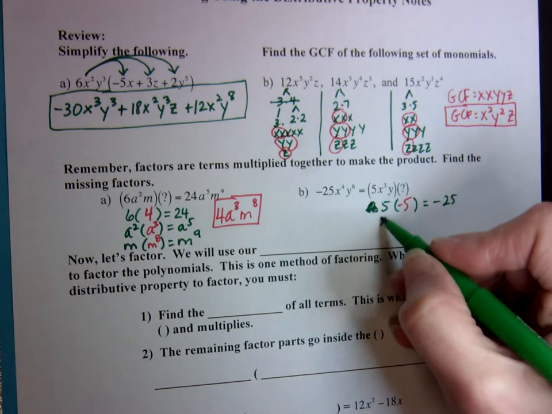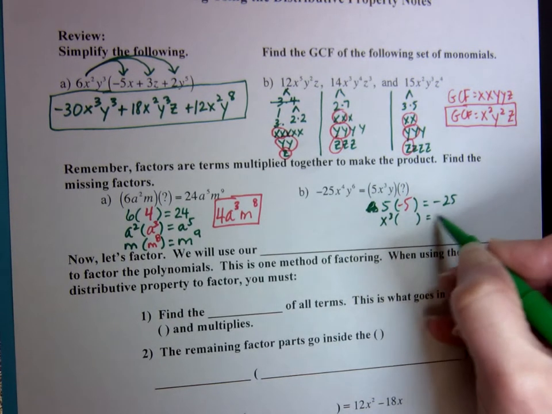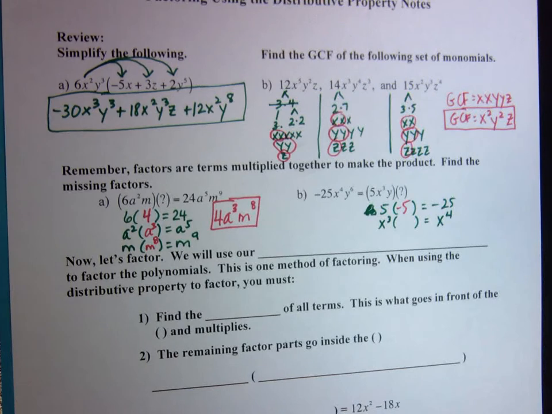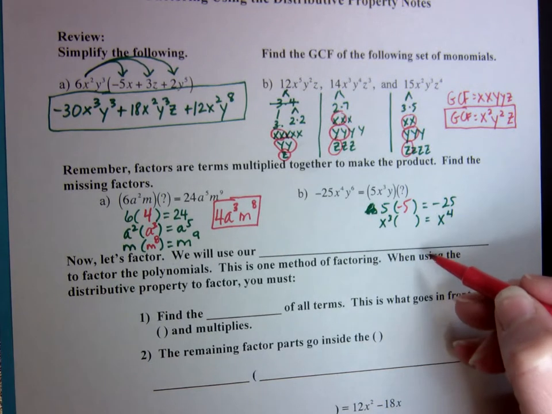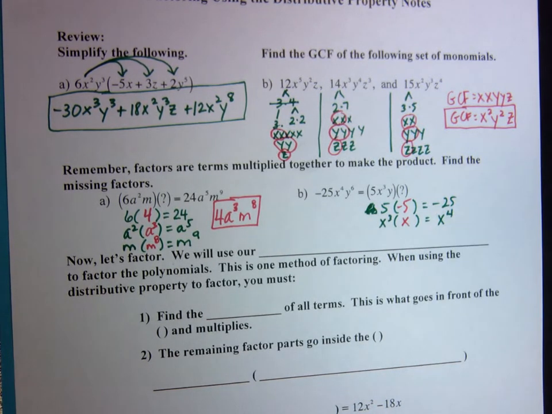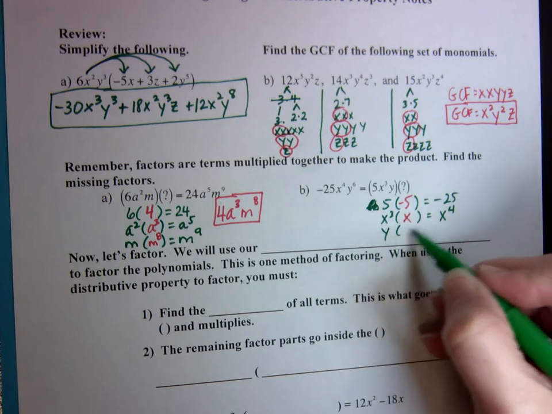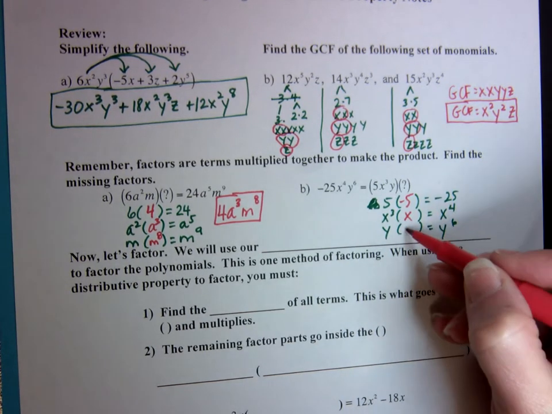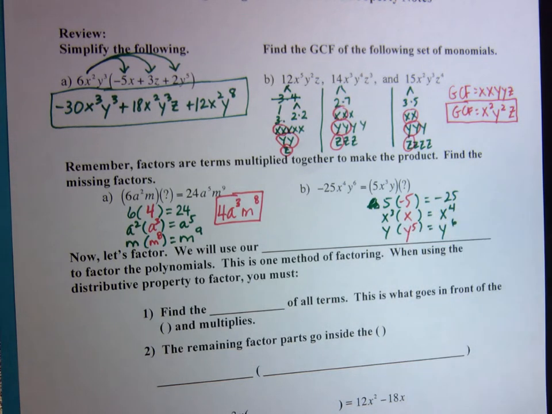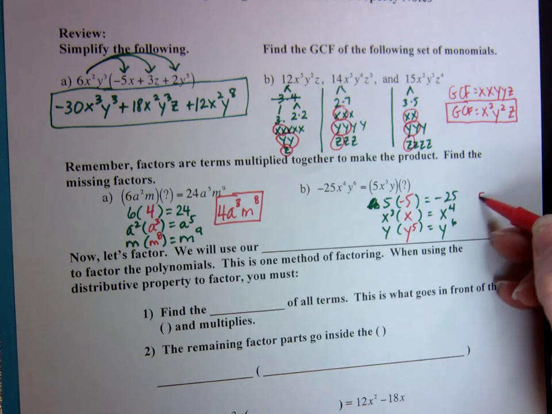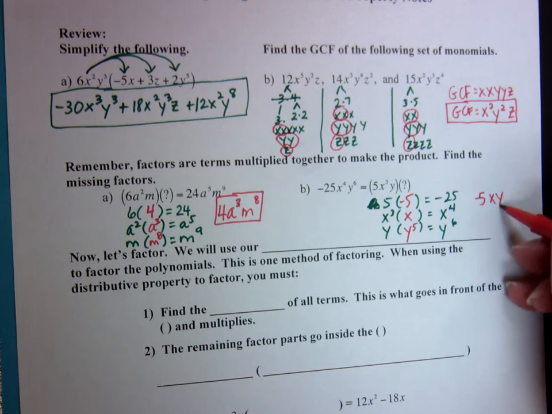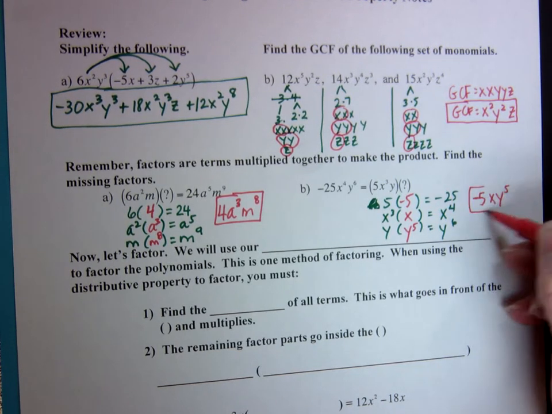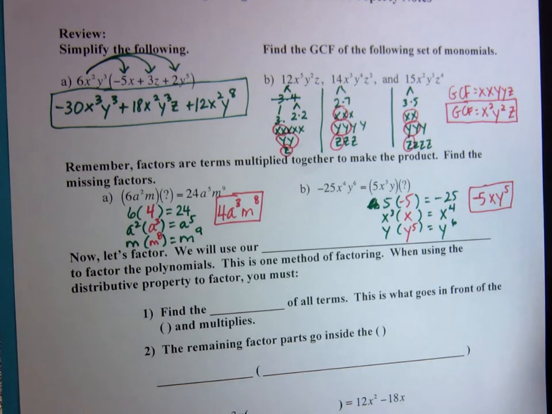Then x to the third times what will give you x to the fourth? X. Just x, good. And y times what will give you y to the sixth? Y to the fifth. So that means that what's missing is negative 5xy to the fifth. That is your missing factor. Any questions on that?